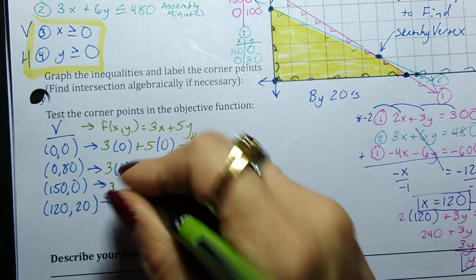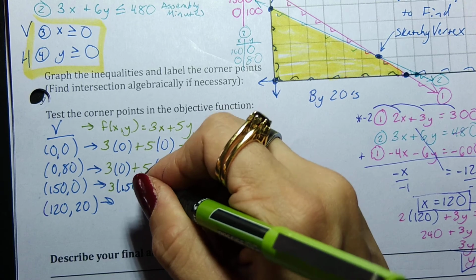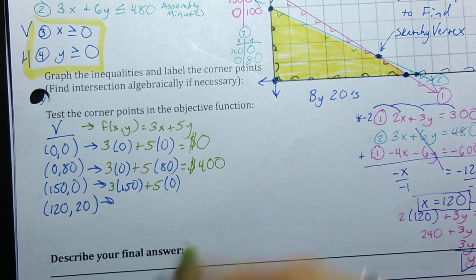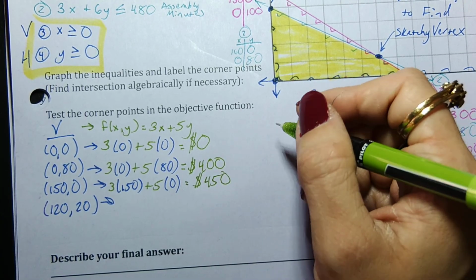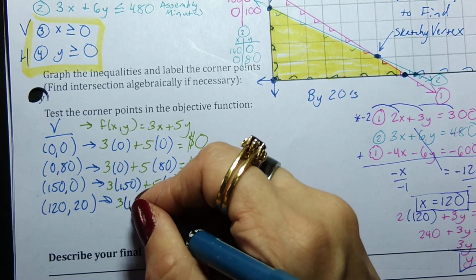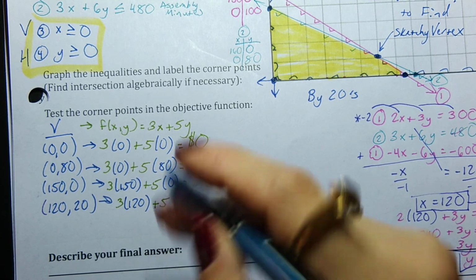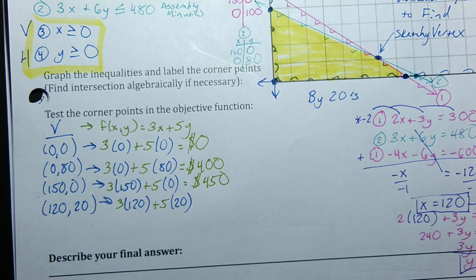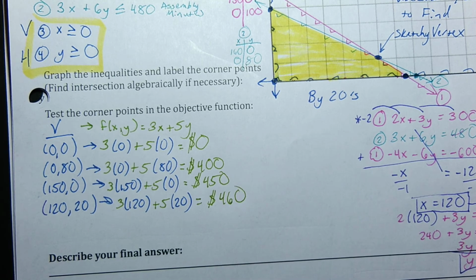Then 3 times the x value of 150 plus 5 times the y value of 0. That gives me the profits of $450. Getting larger. And then 3 times 120 magazines plus 5 times 20 books. And when we add those together, $460 profit.